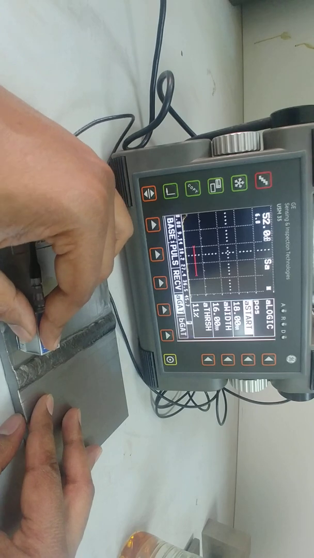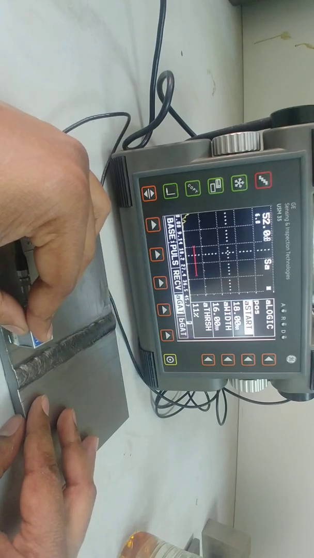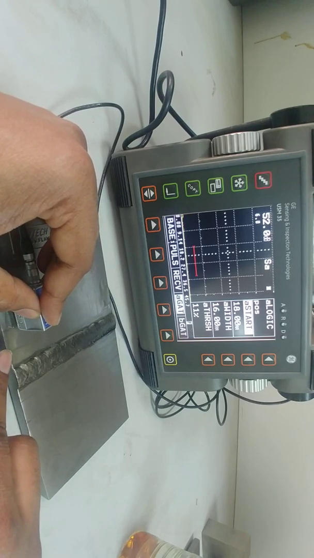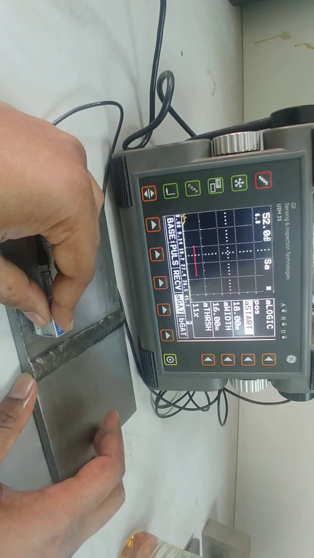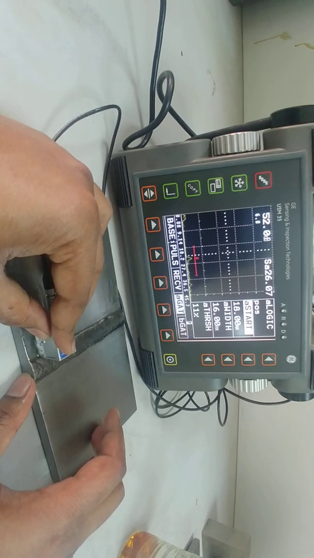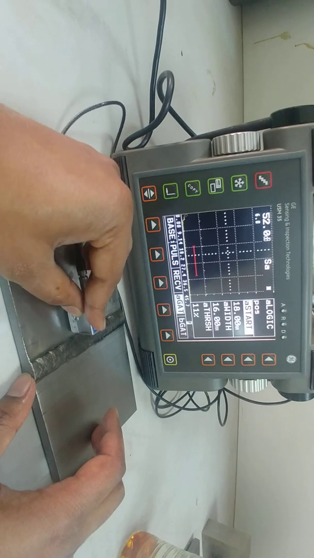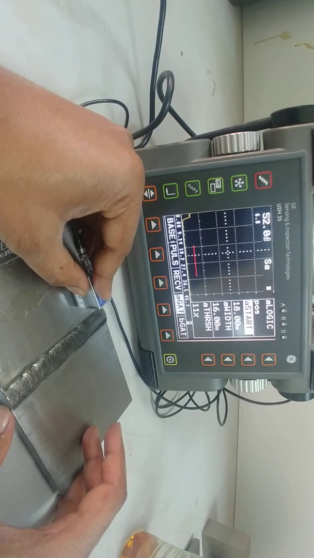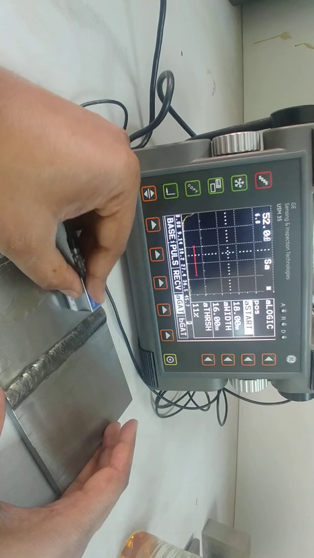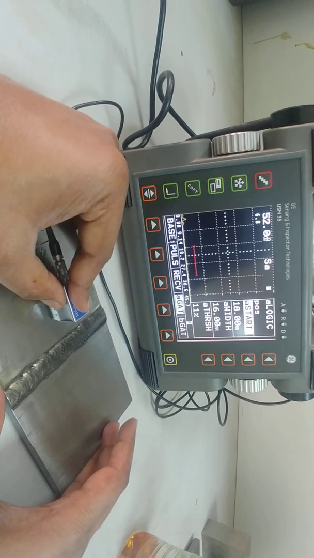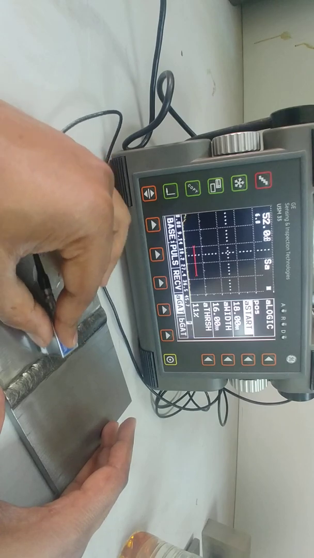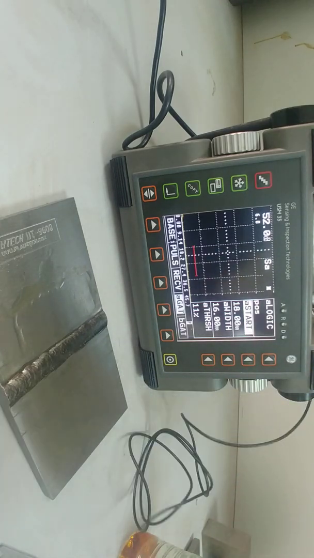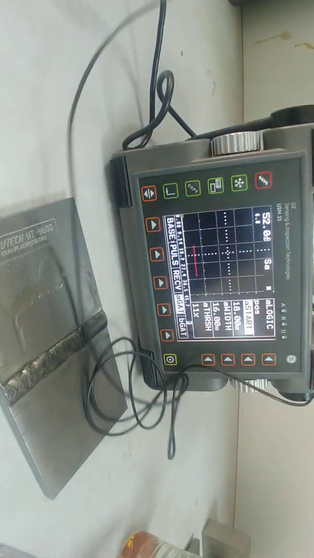Now, please think carefully that you are trying to scan from full skip distance to half skip distance. You have to cross the half skip distance and you have to cross the full skip line to get all kinds of defects. Just you can see how I'm scanning it. I'm just moving back and forth and moving towards this side so that everything is scanned. Same way on the other side, you have to scan, put some oil and scan it.